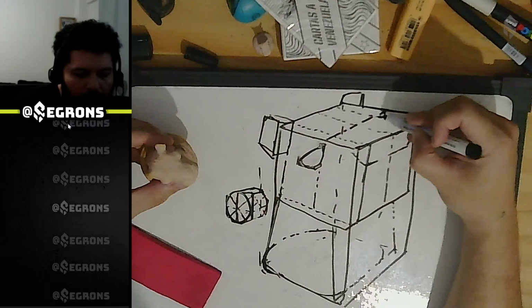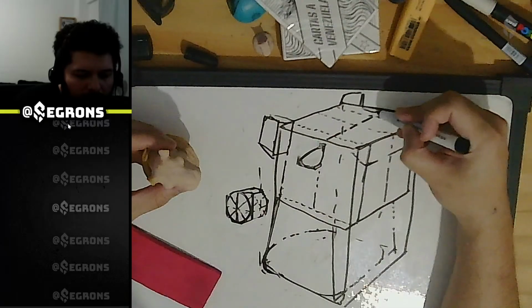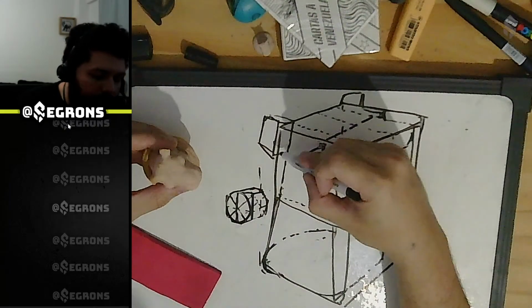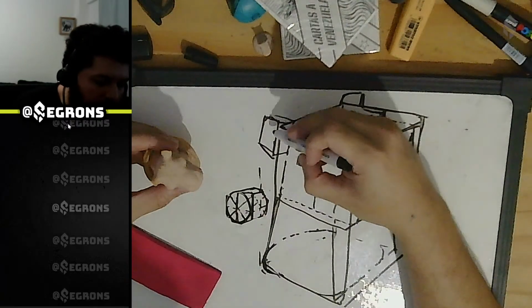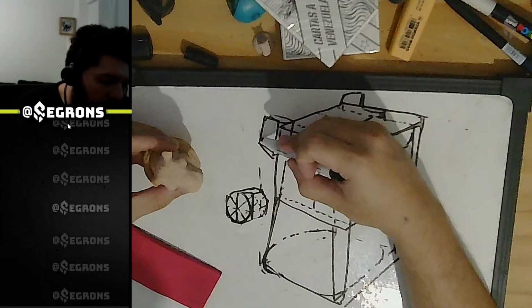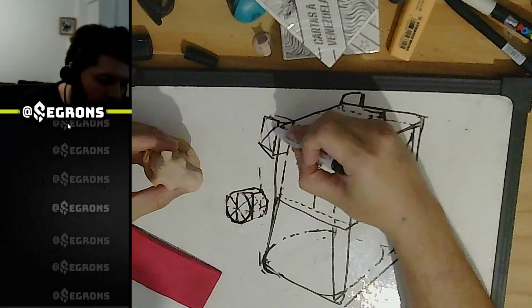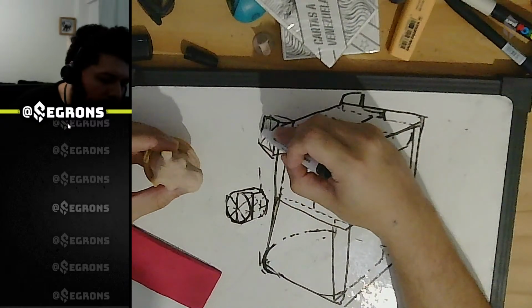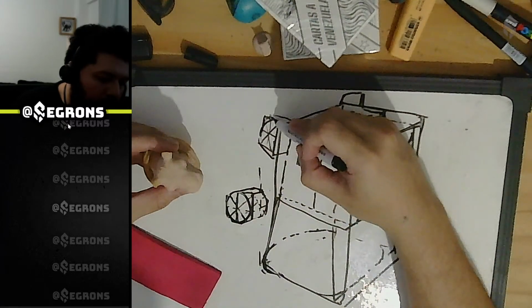This is a great way to do it when you're designing, like if you're doing concept art, let's say you want to draw a ship, a spaceship, or something like that. This is a great way to do it. So divide this, divide this, divide this, and I have this curve.